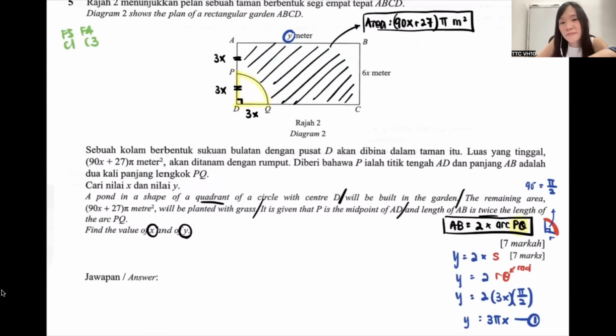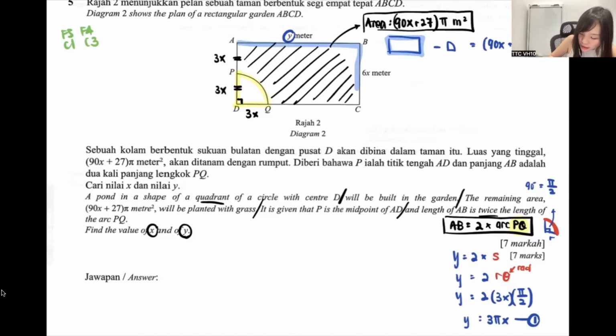Do something not weird, plus minus something not weird. You can find all these weird ones. So isn't it I can find the area of a rectangle minus the area of the quadrant. Then it will be equivalent to 90x plus 27 pi. Make sense, my dear? So what is the rectangle? The rectangle, isn't it, will be the whole thing. So how do we find the area for the whole thing? Isn't it the area for the whole thing will be height times base?